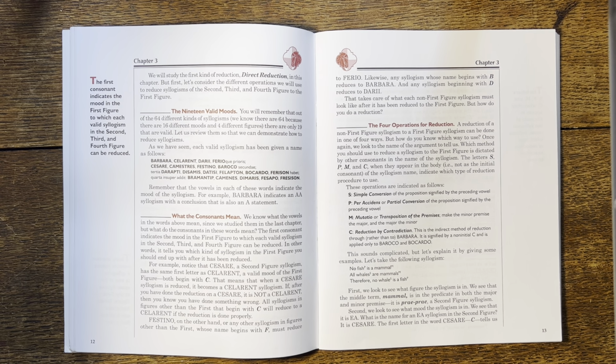As we have seen, each valid syllogism has been given a name as follows: Barbara, Celarent, Darii, Ferio, Cesare, Camestres, Festino, Baroco, Darapti, Disamis, Datisi, Felapton, Bocardo, Ferison, Bramantip, Camenes, Dimaris, Fresison.